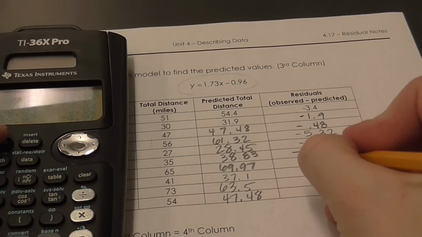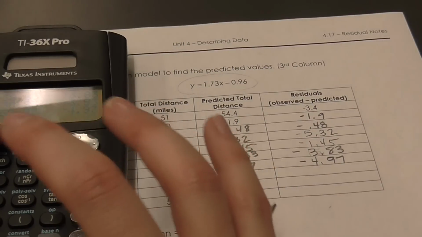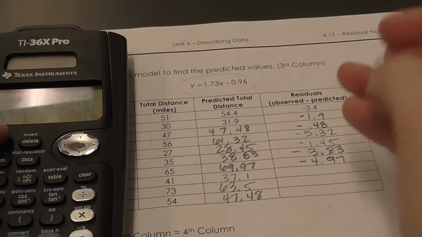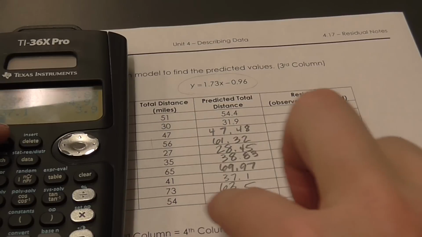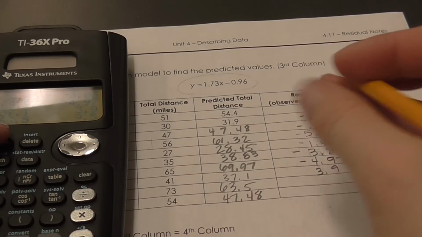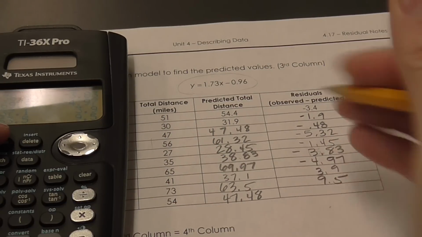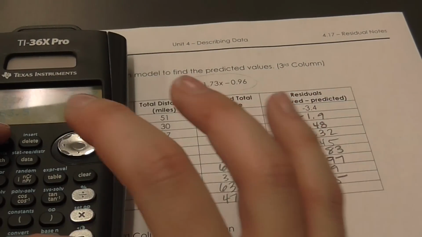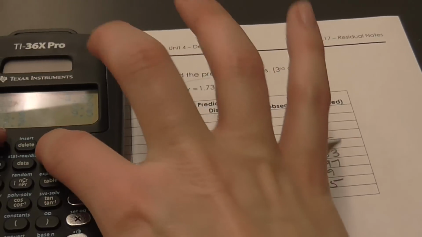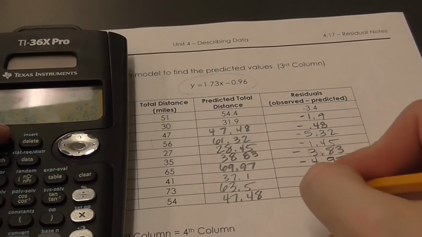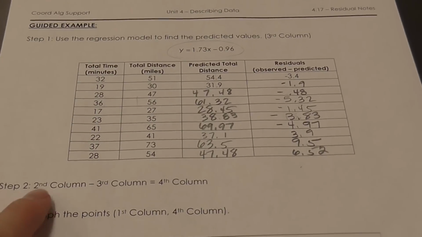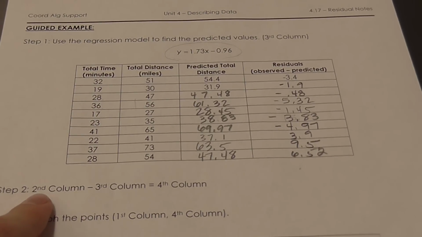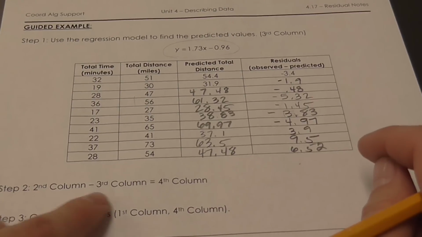Negative 4.97. 41 minus 37.1, 3.9, 73 minus 63.5, and 54 minus 47.48, 6.52. All right, so step 2 says your second column minus your third column.